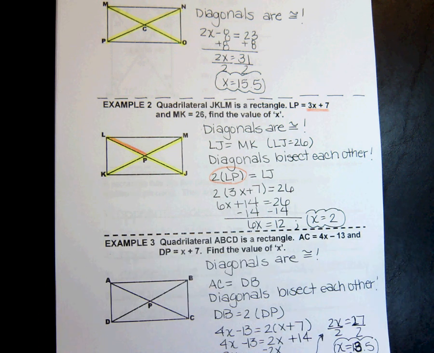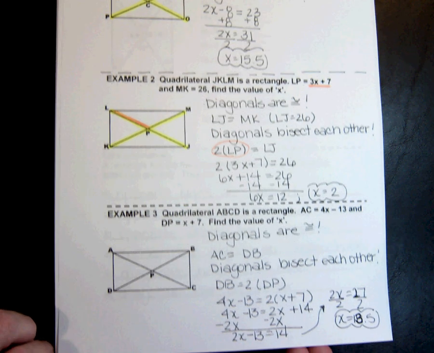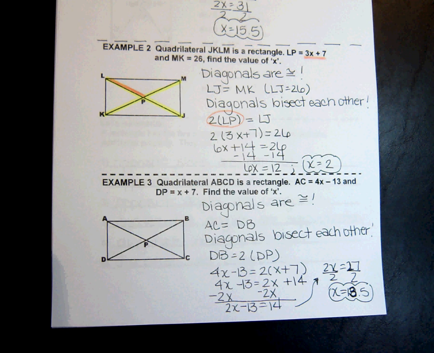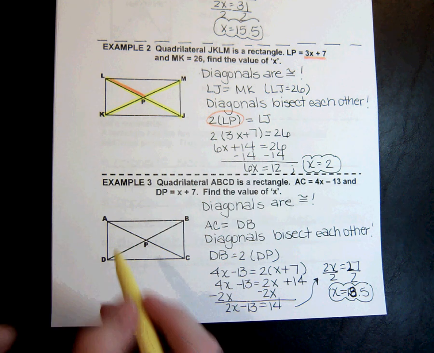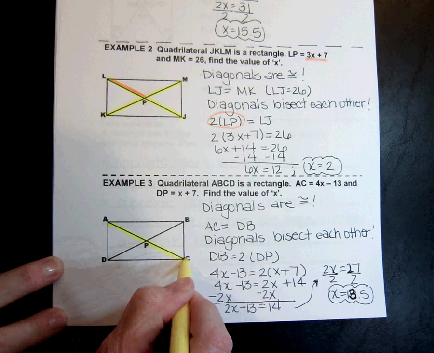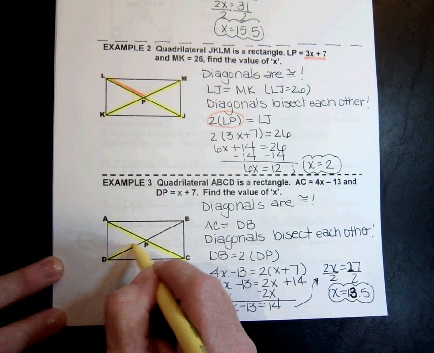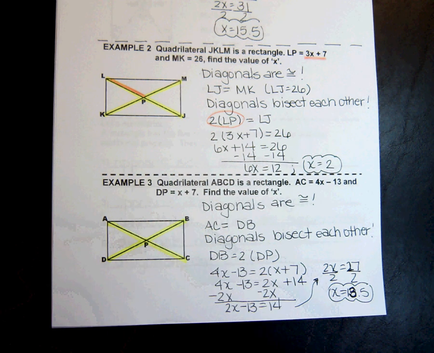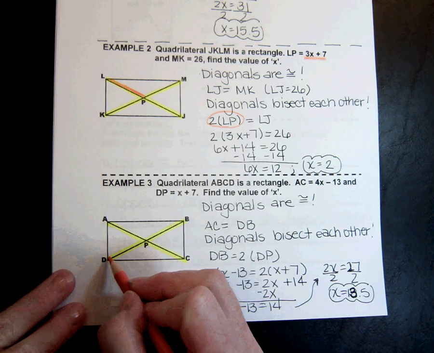The last example, moving this up a little. Again, the diagonals are congruent. If AC was given to you as the whole thing, and they're wanting to find the value of x, but they only gave you, well, I'll go ahead and show the two diagonals being congruent, but they've only given you DP.